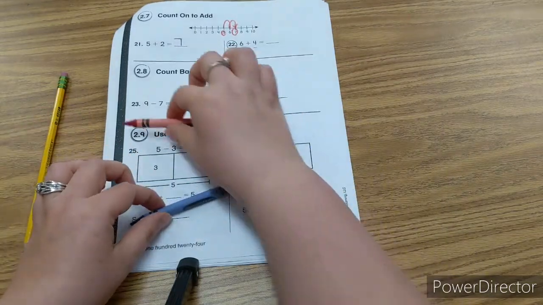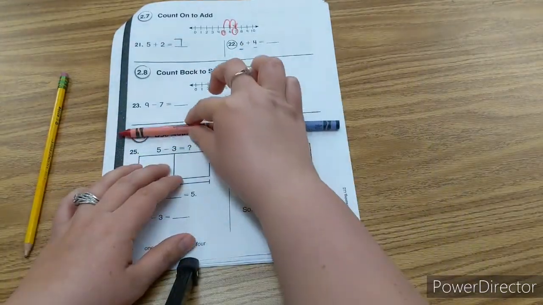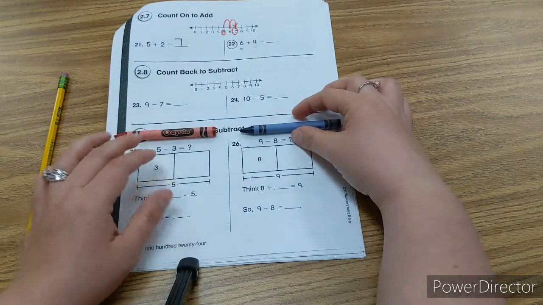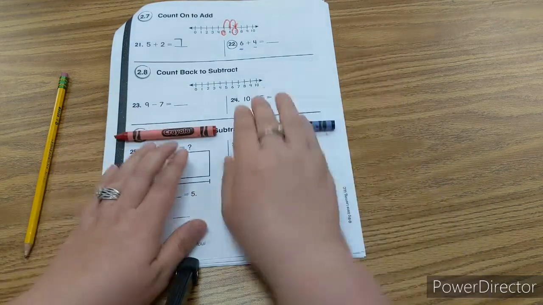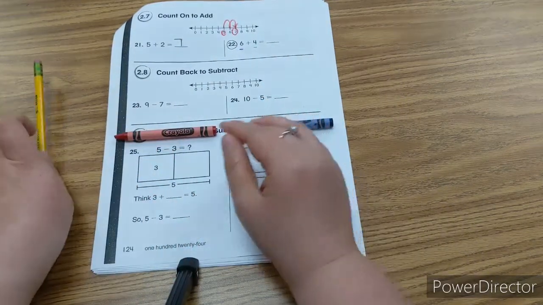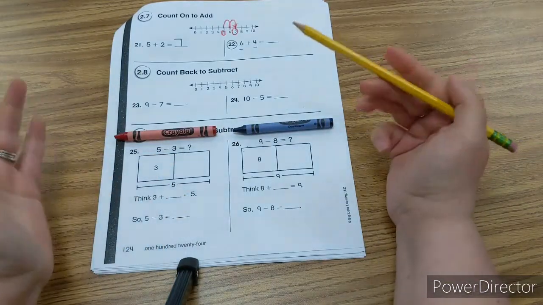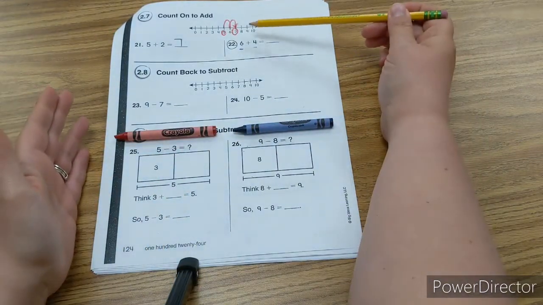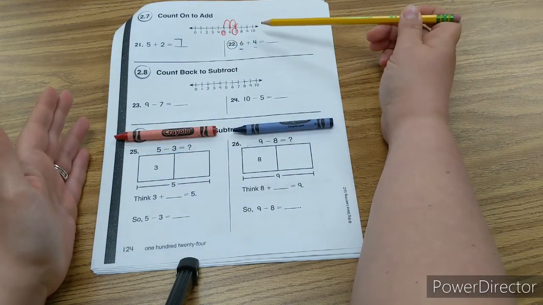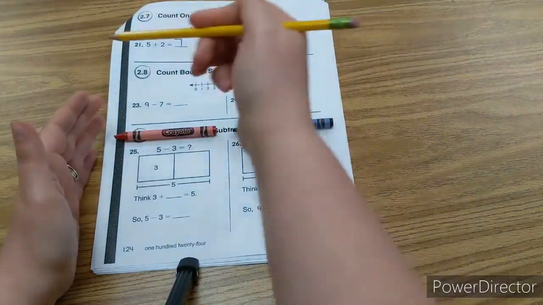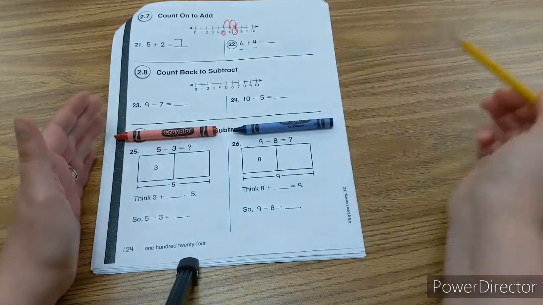And I'm going to keep my 2 colors here. So I have my red problem and my blue problem. And this time we're going to do something similar, only we're going backwards. So we're going to hop back. We're going to subtract back instead of adding on. Okay?